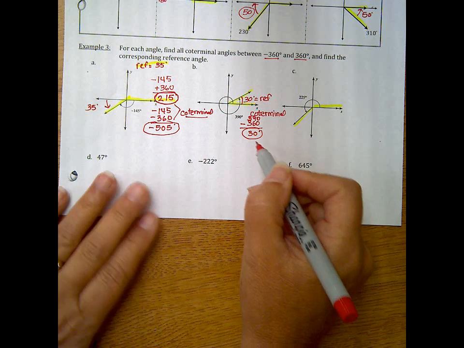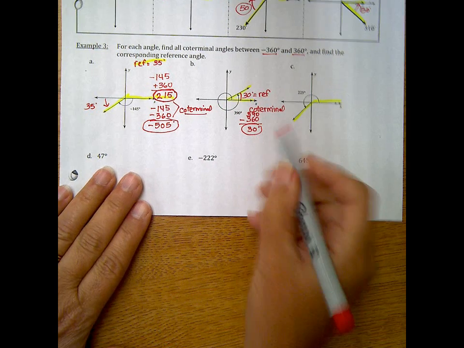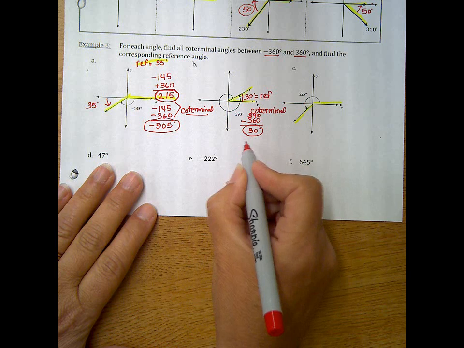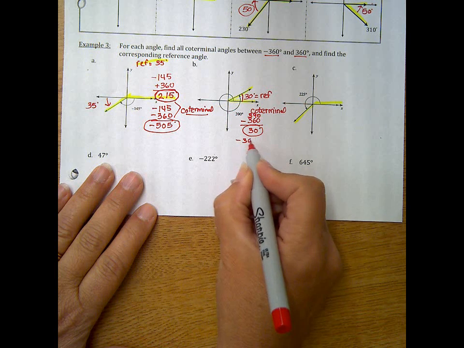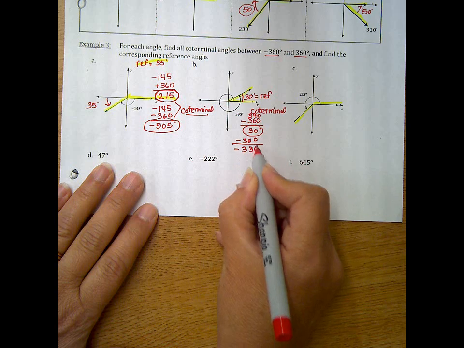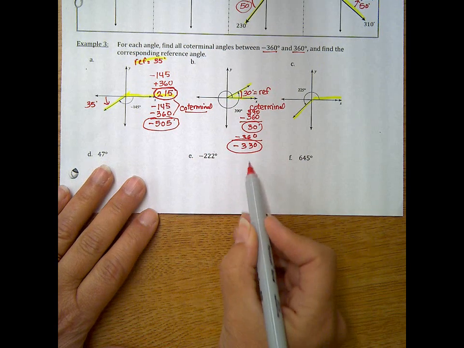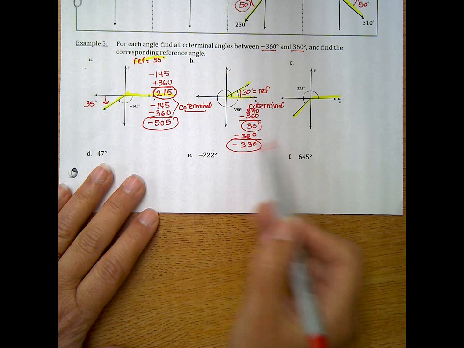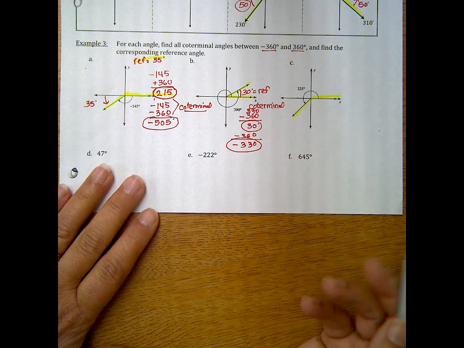And then I could add 360 again. I could continue subtracting 360. So if I do 30 degrees minus another 360, I'd get negative 330 degrees. So that's a coterminal angle. And I could keep going, keep adding or subtracting 360. However, those are the only two I'm going to get between negative 360 and 360.